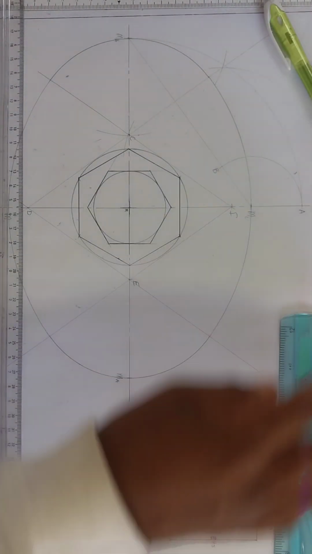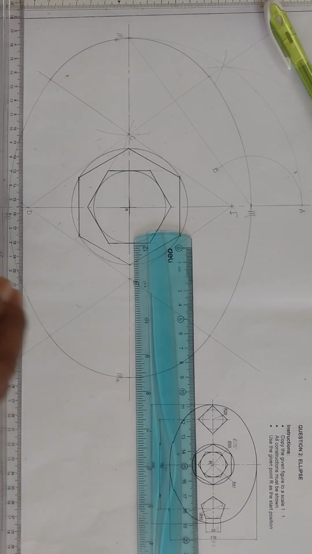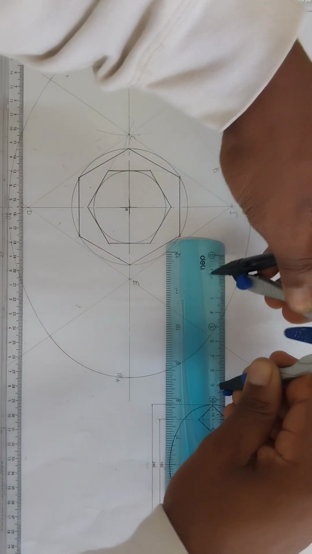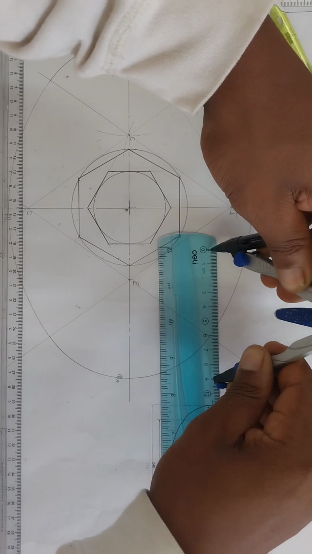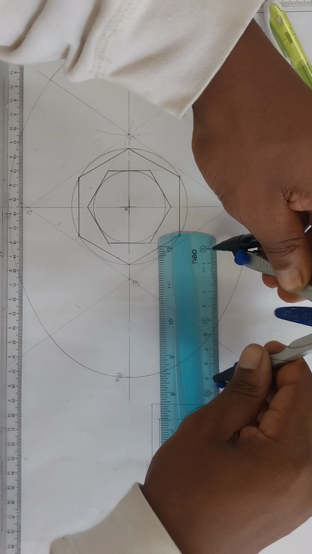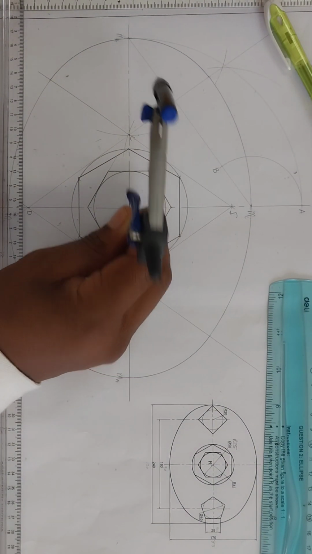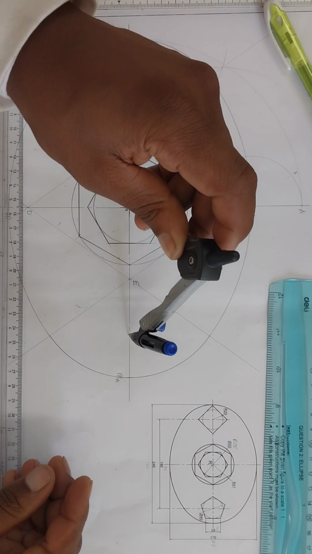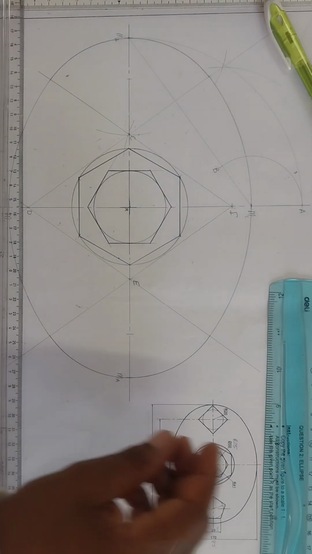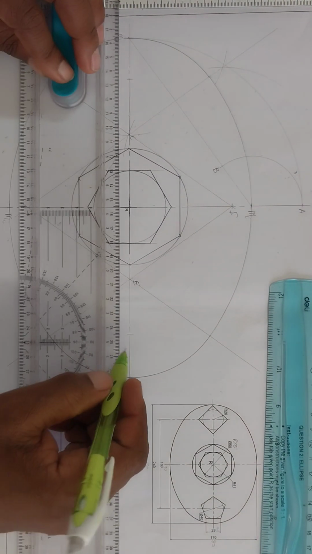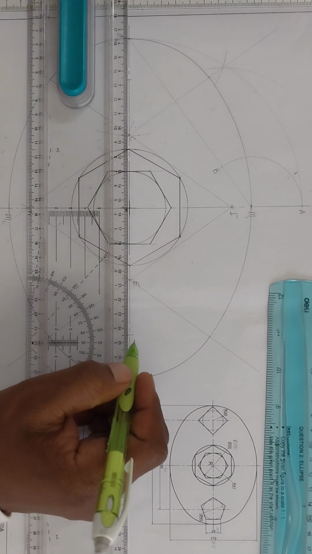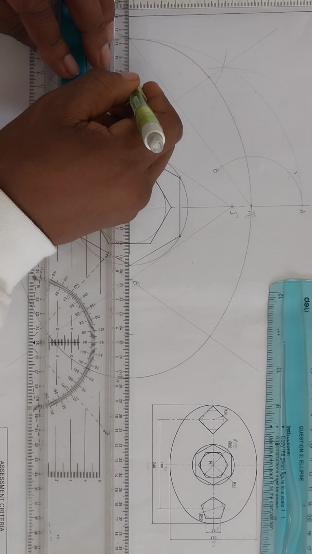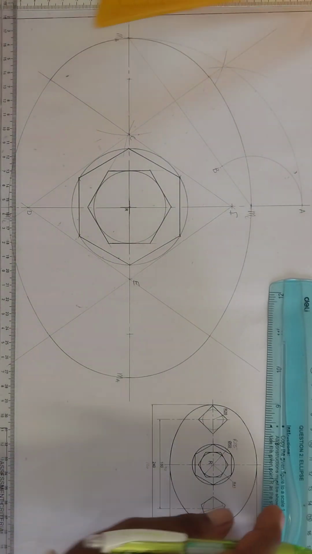So let's do that. Take your compass, measure 90. There. Come to your center, measure this point, measure this point. Right here is going to be your center line. And this center line is going to be the position of your square and your pentagon.